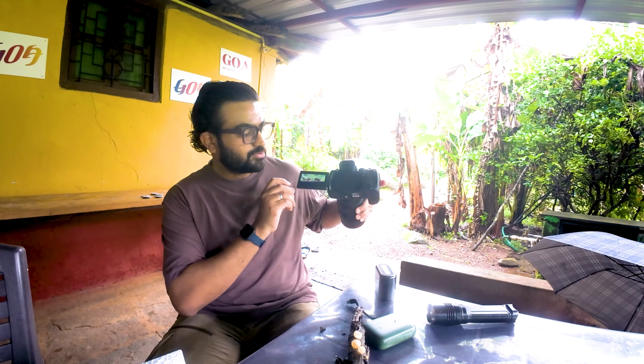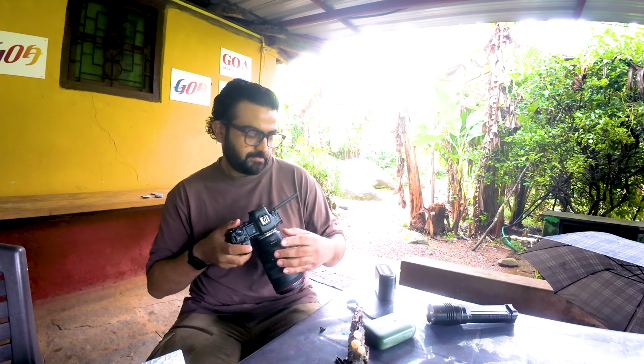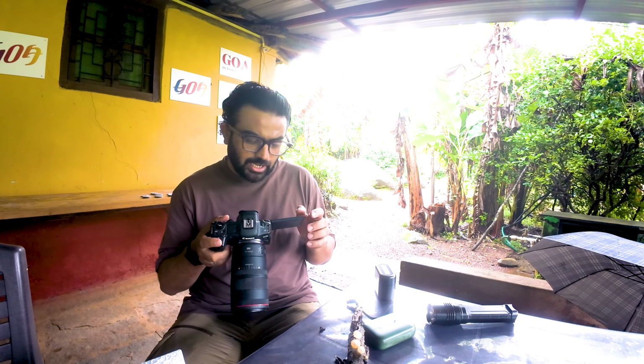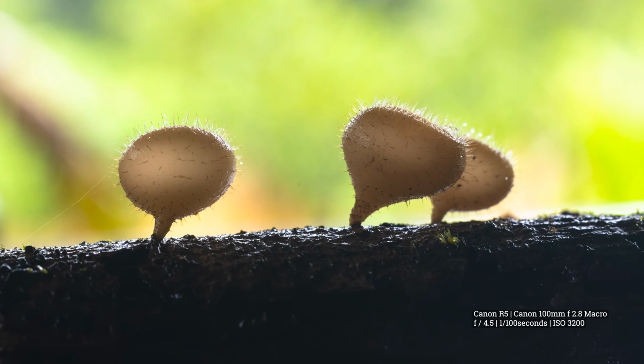There you have it. These are some shots with just the flash, perfectly good shots. I've shot this at a fairly wide aperture because I wanted to get the background. I like the nice green background here. I'm going to retain that.